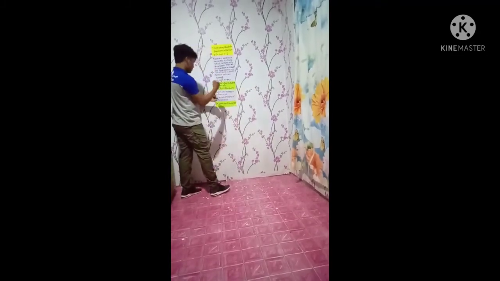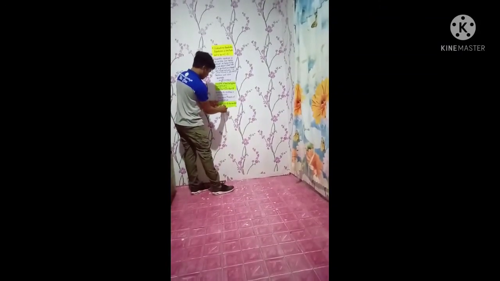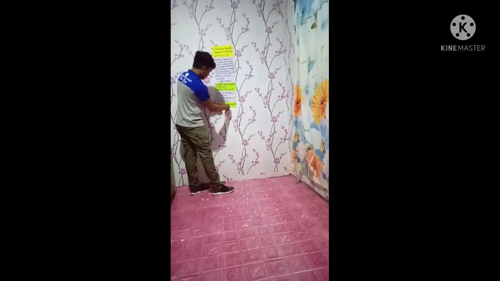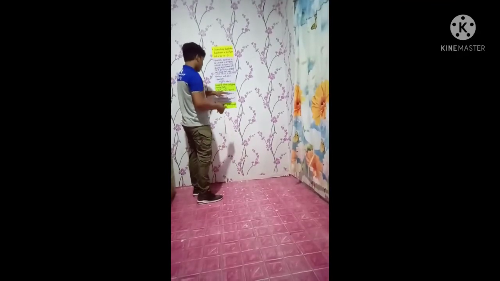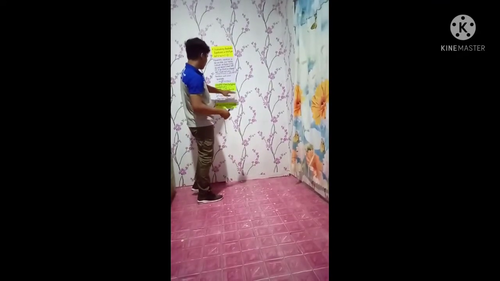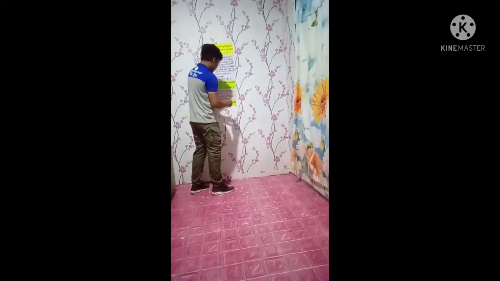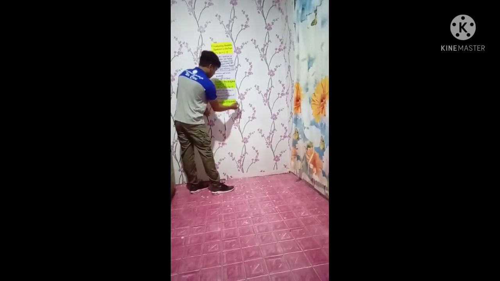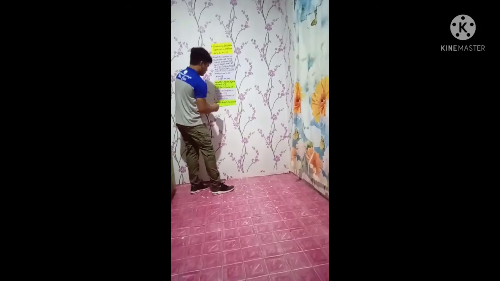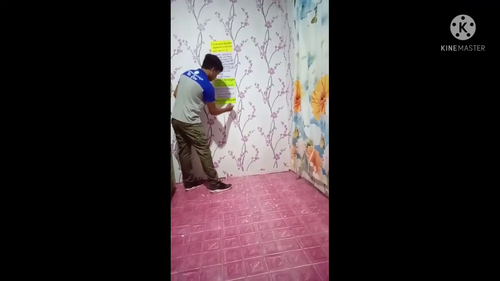Pag i-transpose natin papaloob, magiging negative 4m and negative 5. So para ma-cancel out natin yung 4m dito at plus 5 dito, mag-add tayo ng negative 4m and negative 5. So magiging cancel out na yan. Mawawala na lahat dito. Magiging 0.